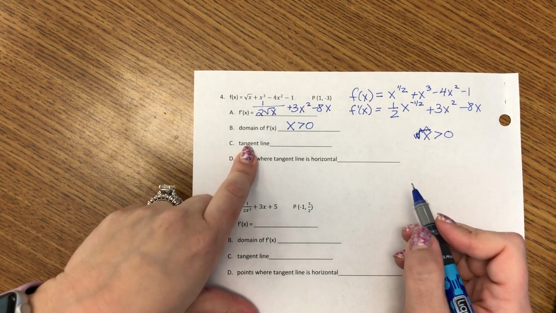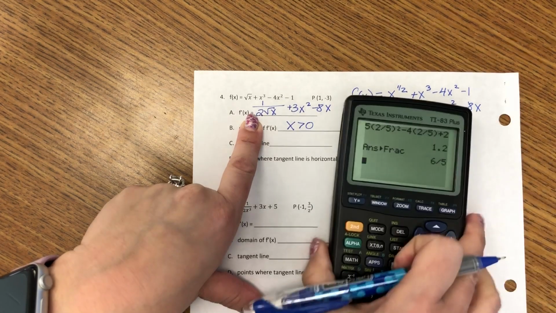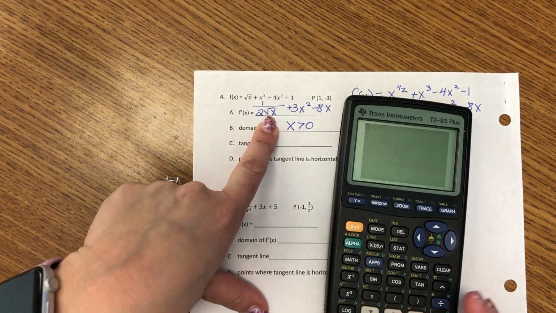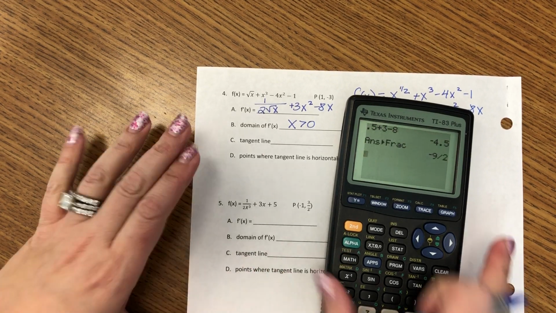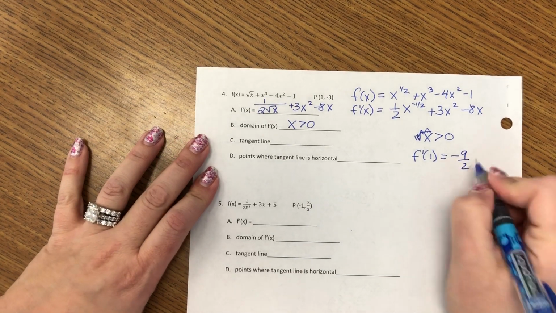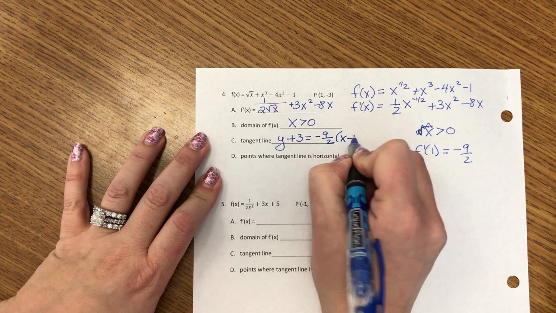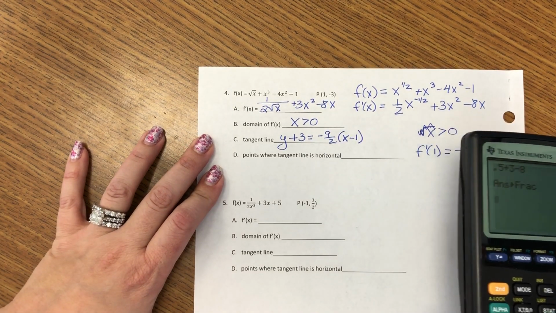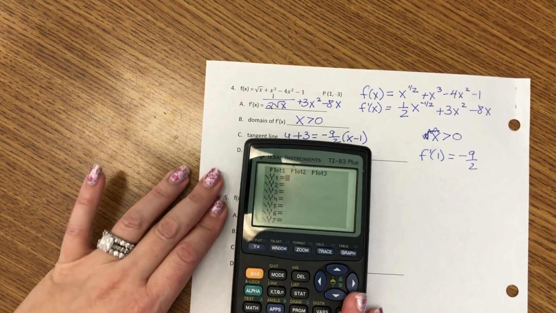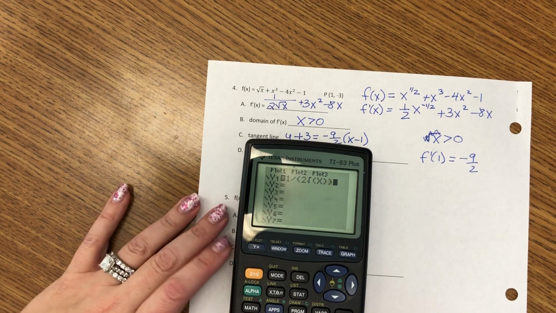The tangent line: when I substitute 1 into the derivative, let's use the calculator. Well, the square root of 1 is 1, so it's going to be 0.5 plus 3 minus 8. That's negative 9 over 2. So y minus y1 equals m, x minus x1. And where does the derivative equal 0? Well, that is totally a calculator one because I am not solving that by hand.